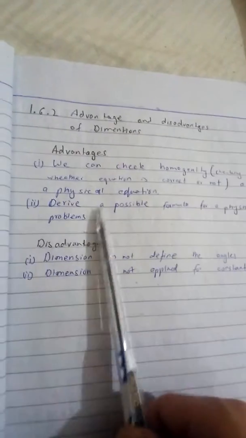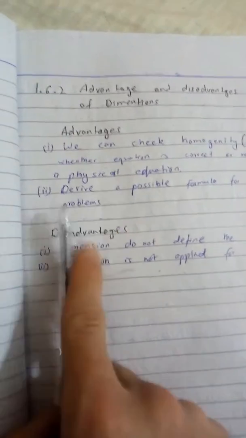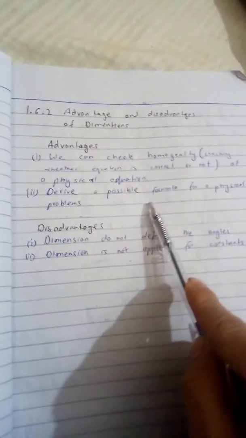If the dimensions on both sides are equal, then the equation is stable, meaning the equation is correct. Dimensions are also used to derive possible formulas for physical problems.